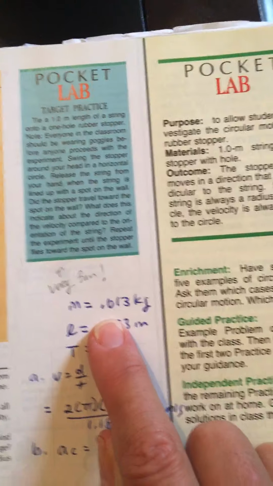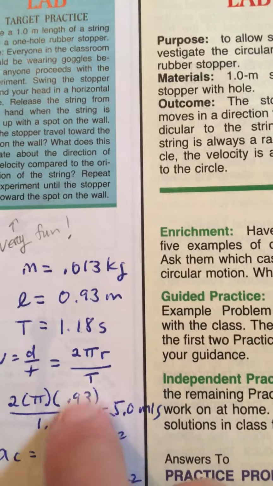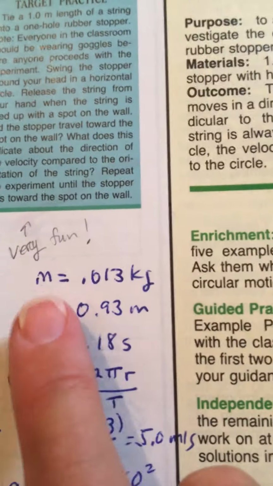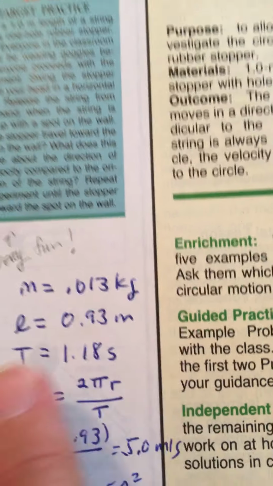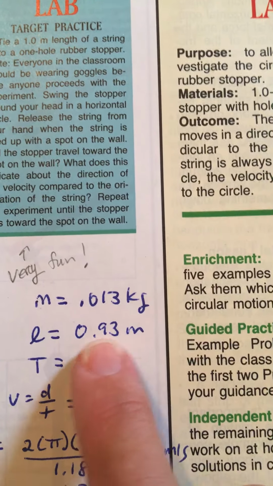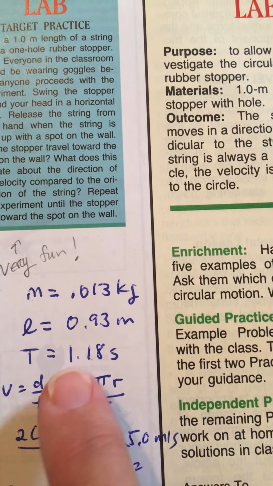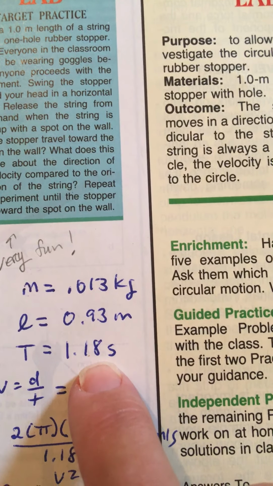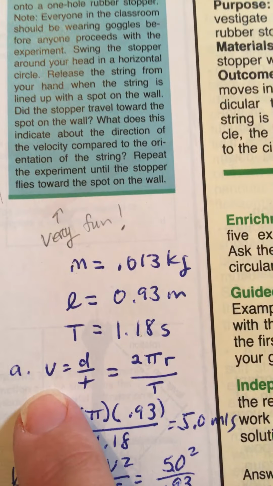All right, so this is what we know. Remember, we always list our knowns and unknowns first. Our mass is 0.13 kilograms. The length of our string, by tradition, written in cursive, equals 0.93 meters. Our period is 1.18 seconds.